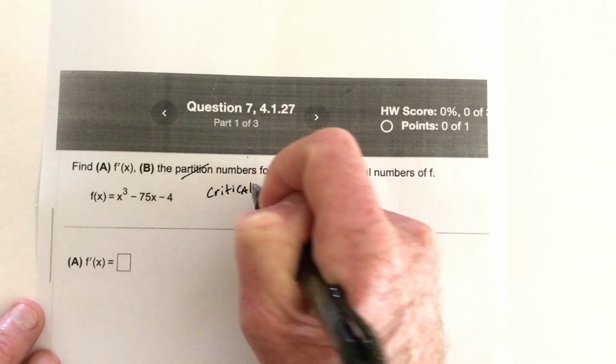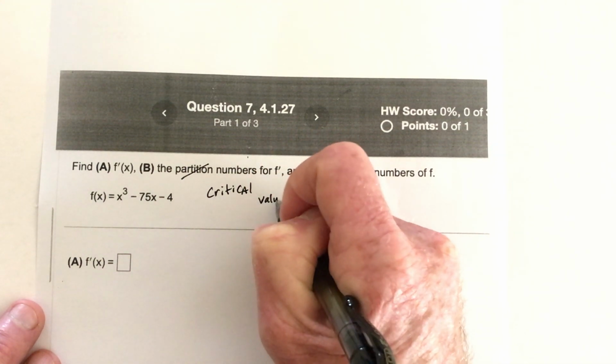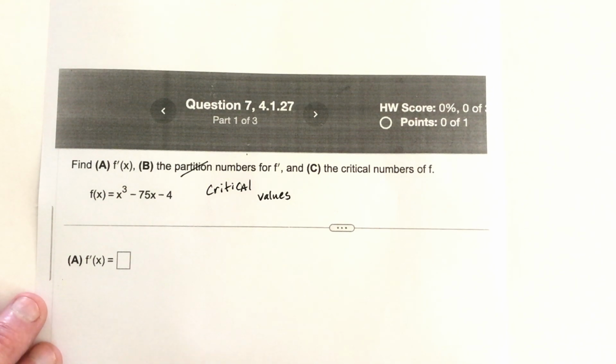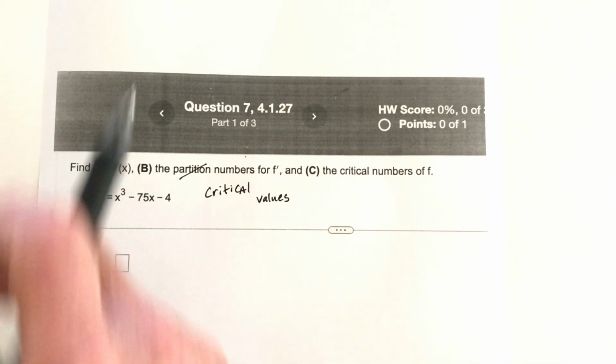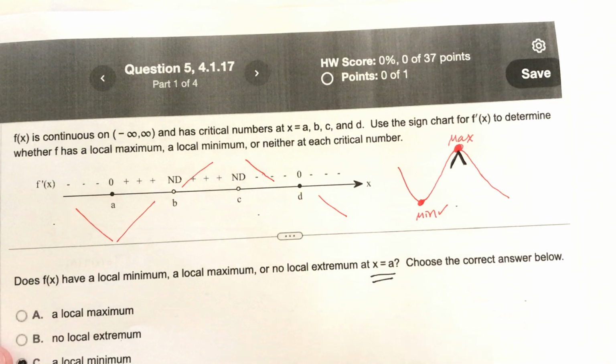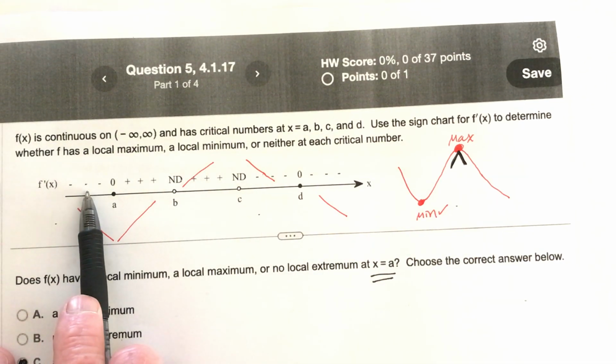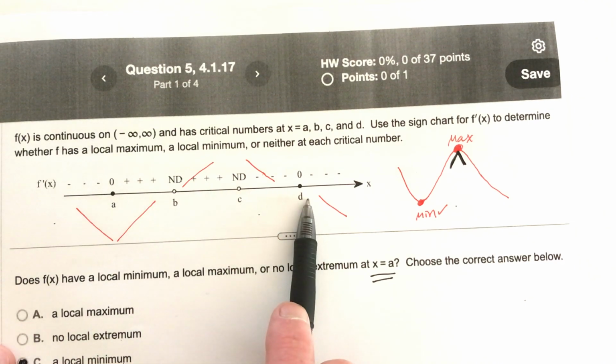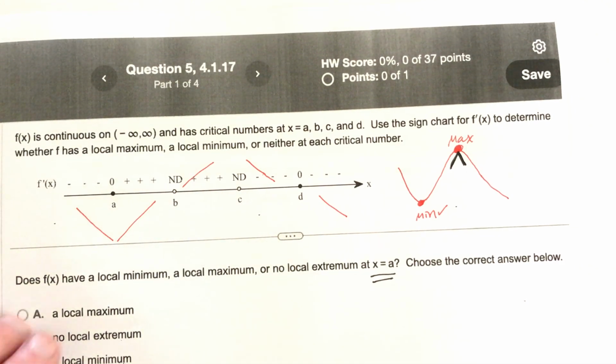And in the last problem, they called them critical values as well, but just right here, they decided to just change it to partition numbers. And what they mean by partition numbers is, like on this last example, it's partitioning. Here's the positive, the negative, etc. So these, A, B, C, and D, these are the partition numbers.